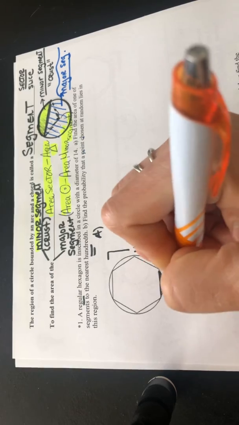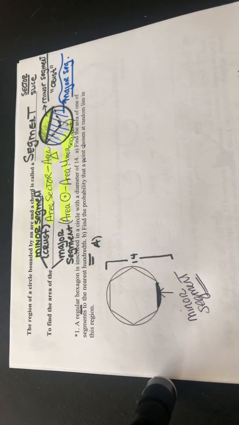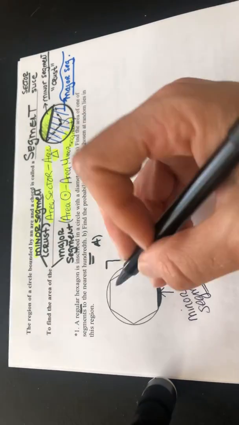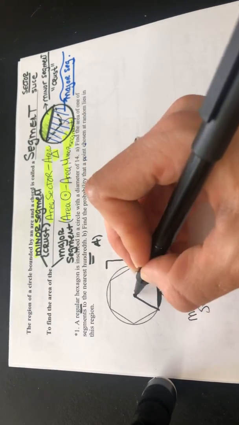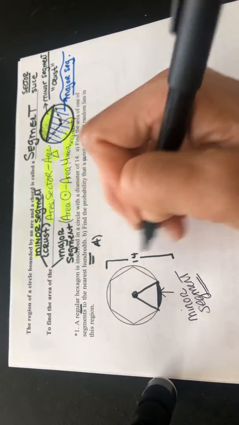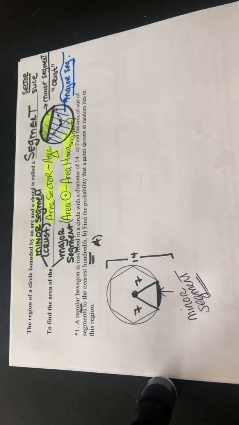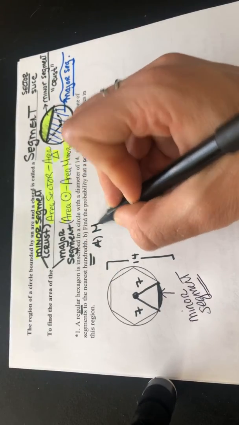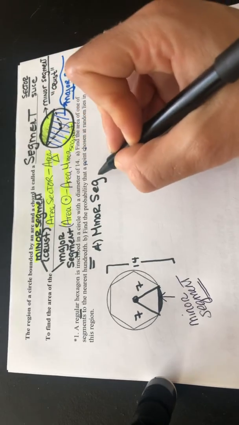Okay? So to do that, we know the minor segment comes from a sector, because this is going to help us. Let's form the center and create our 2 radii. And if 14 is our diameter, we all know our radii are 7. Then come up to the top, and let's write, because it's new, in words, how we find the minor segment.